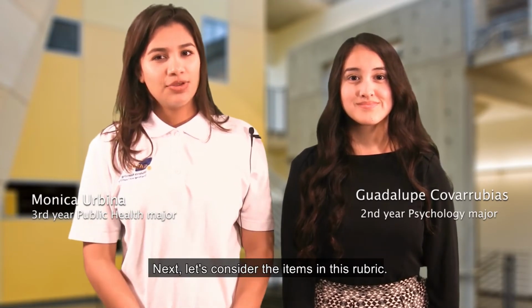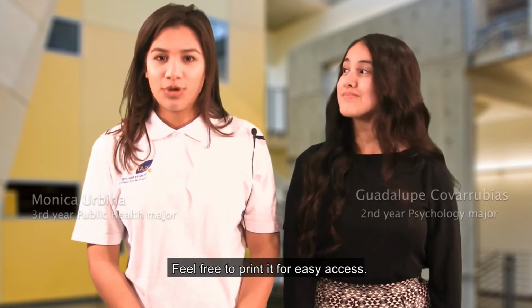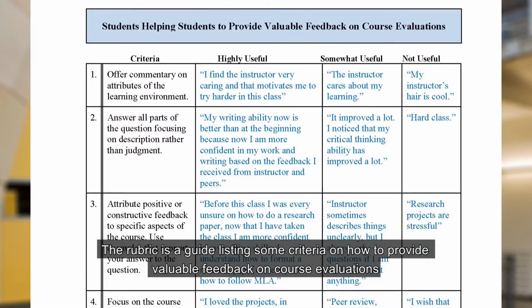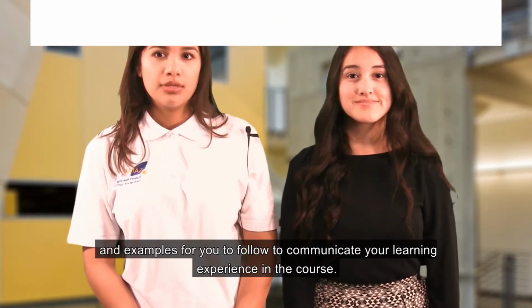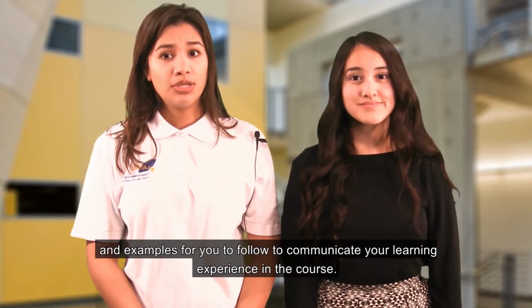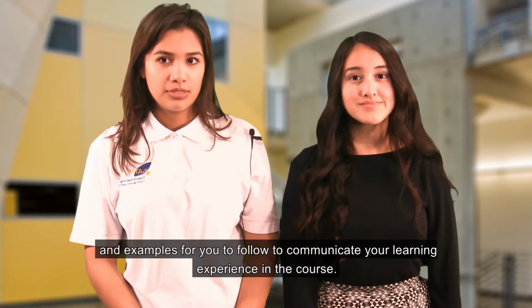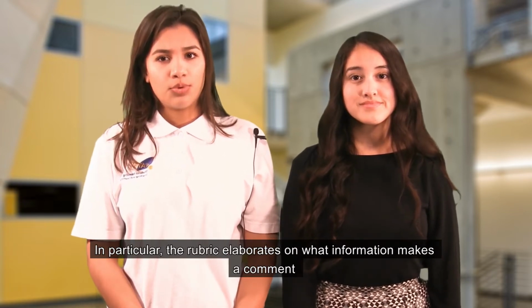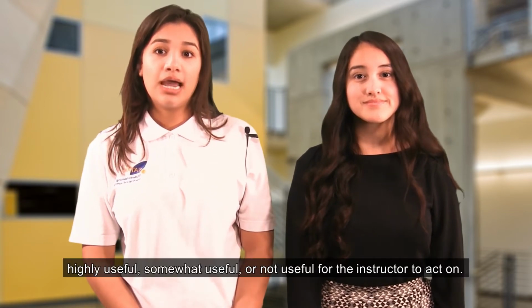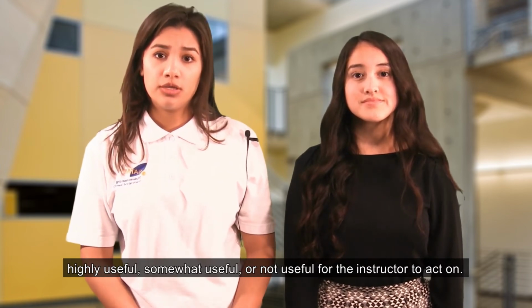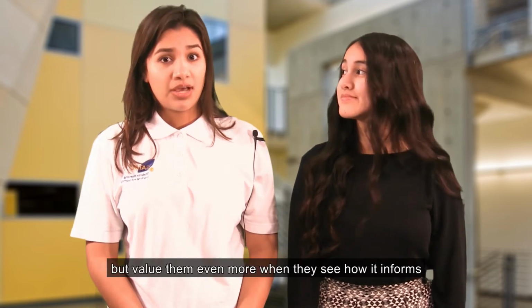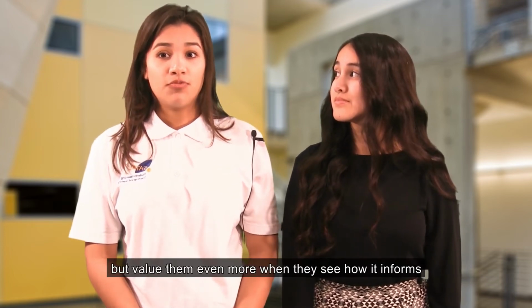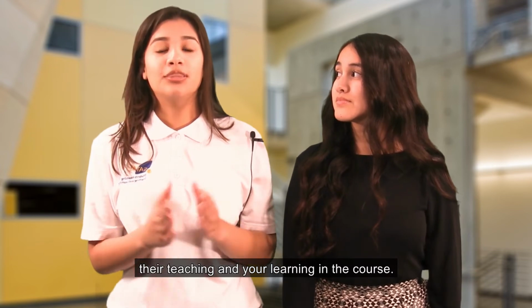Next, let's consider the items in the rubric. Feel free to print it for easy access. The rubric is a guide listing some criteria on how to provide valuable feedback on course evaluations and examples for you to follow to communicate your learning experience in the course. In particular, the rubric elaborates on what information makes a comment highly useful, somewhat useful, or not useful for the instructor to act on. Instructors value all comments, but value them even more when they see how it informs their teaching and your learning in the course.